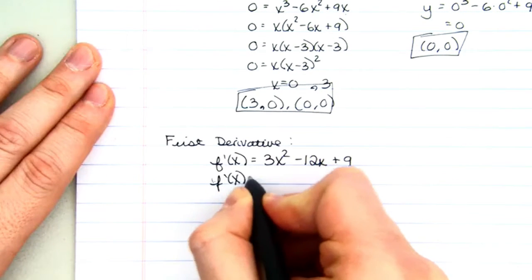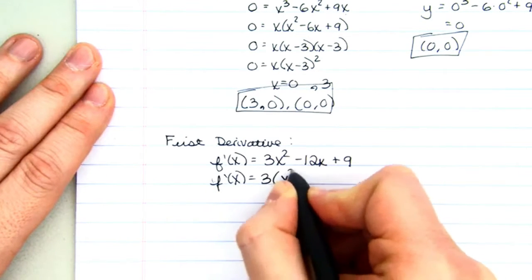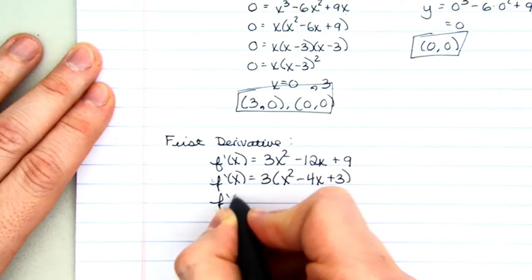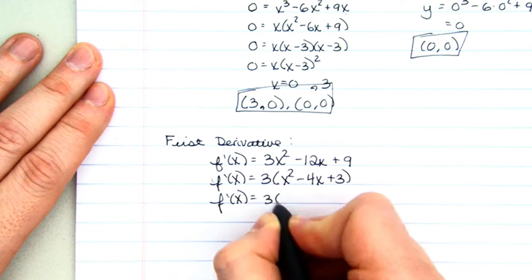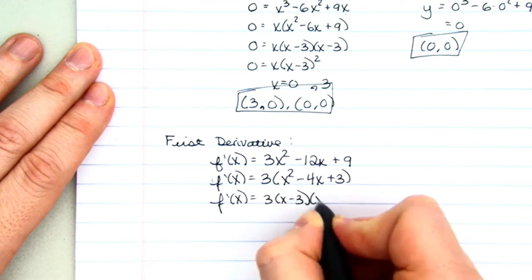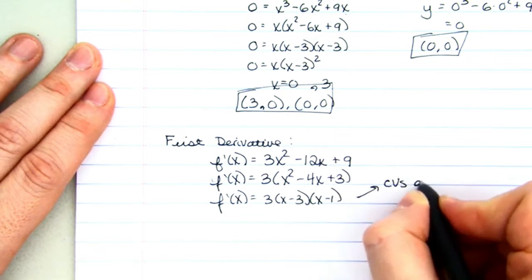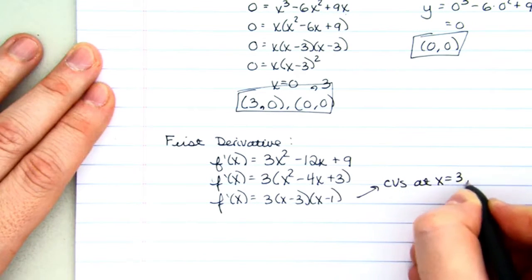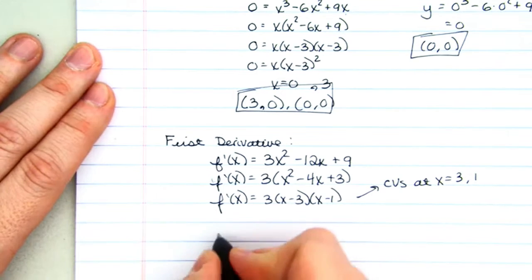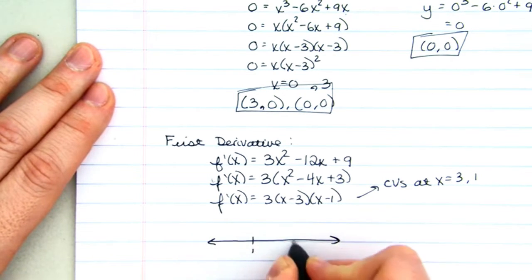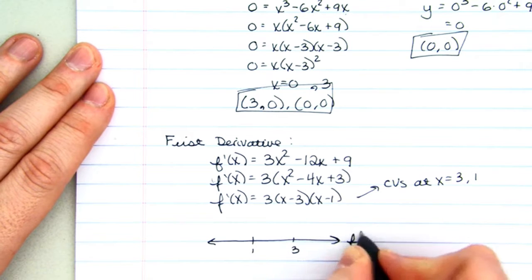So f prime of x, I'll factor out a 3. 3 times x squared minus 4x plus 3. I'm going to keep factoring. I'm going to get 3 times x minus 3, x minus 1. And looks like I have critical values at x equals 3 and x equals 1. I'm going to go make a number line and make those my tick marks. 1, 3, this is f prime.